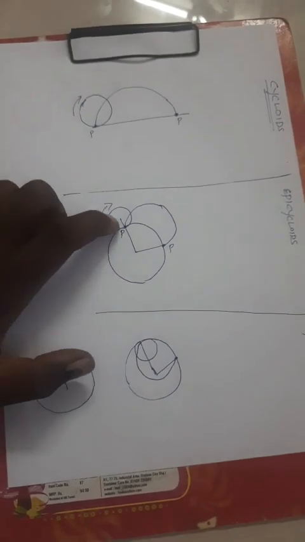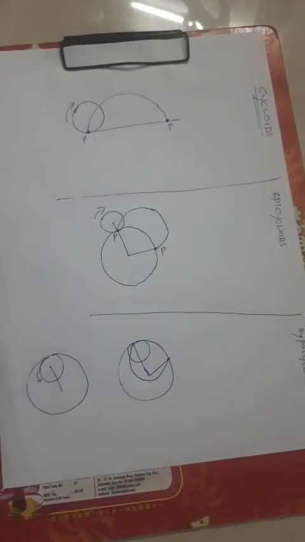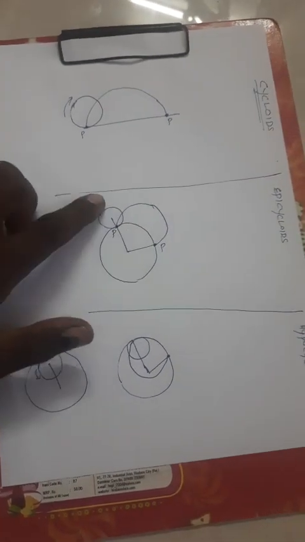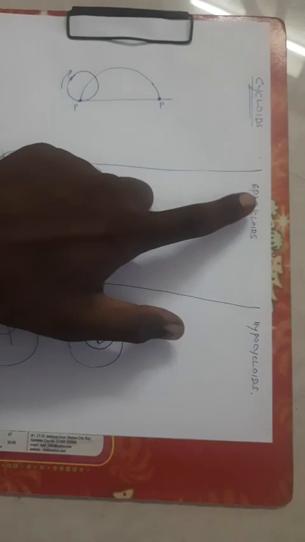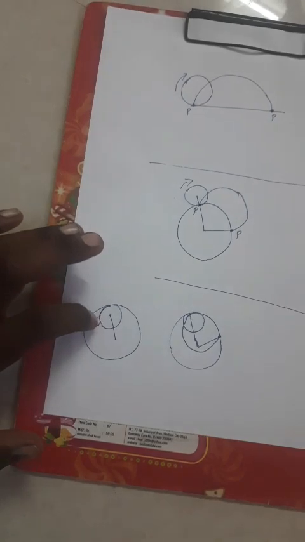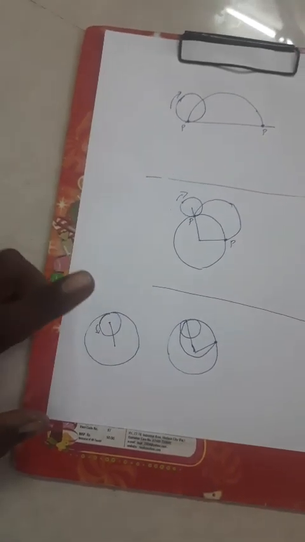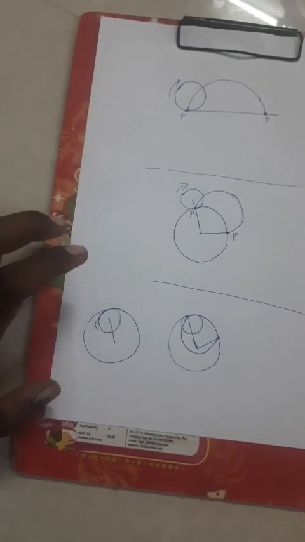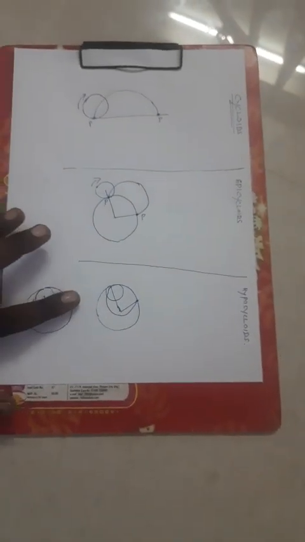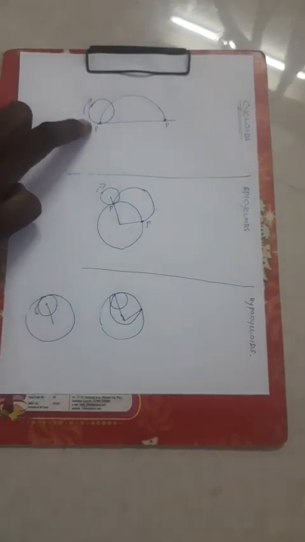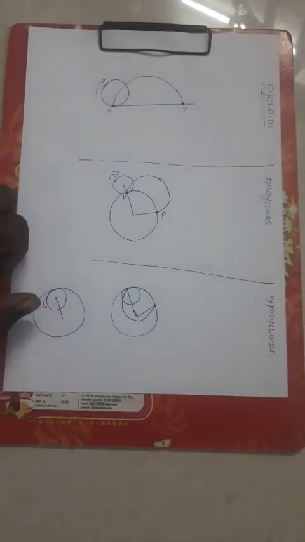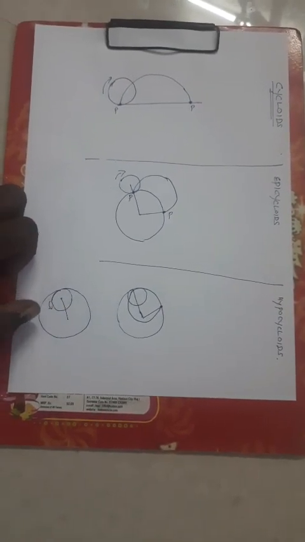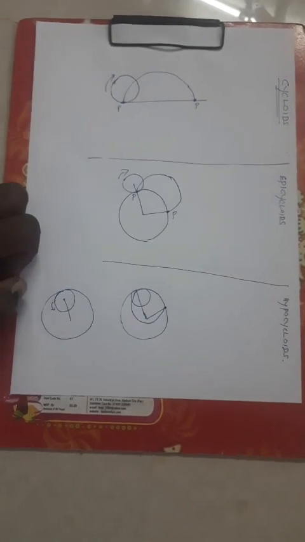In the same way, if my circle rotates for one complete revolution, for the circumference of the circle, on another circle, that is my epicycloid. Hypocycloid means the circle rotates inside another circle for one complete revolution and for the circumference of the circle. That means the circle rotating in a straight line is a cycloid. The circle rotating on another circle is an epicycloid. The circle rotating inside another circle is your what? Hypocycloid, right?